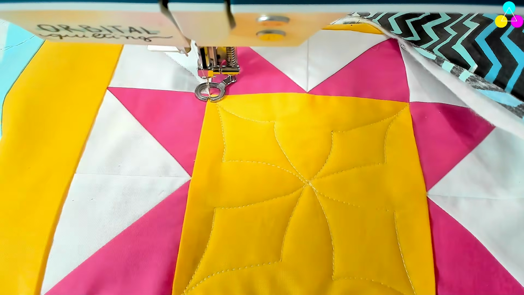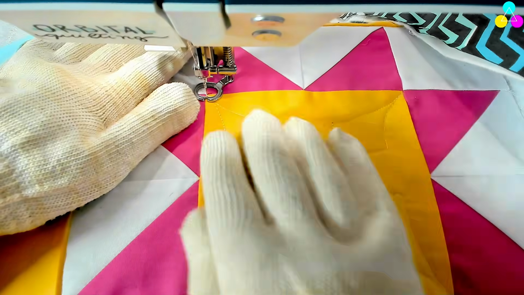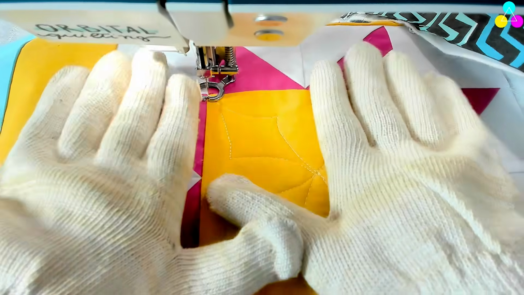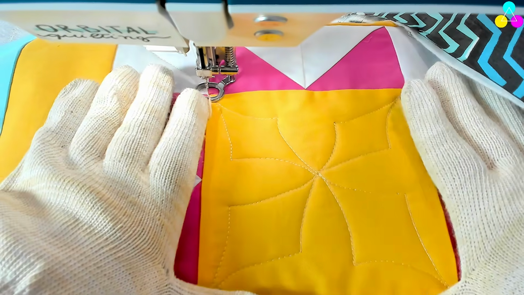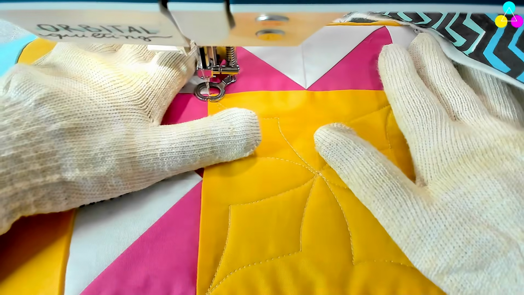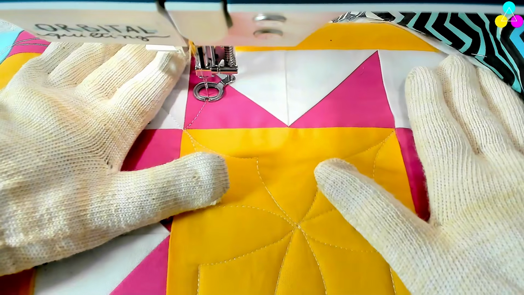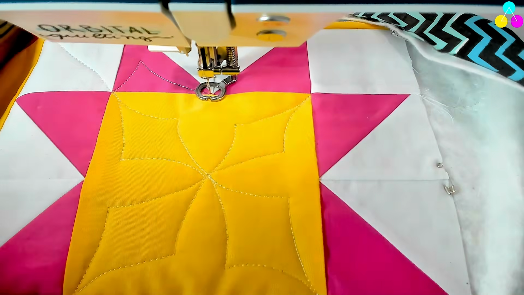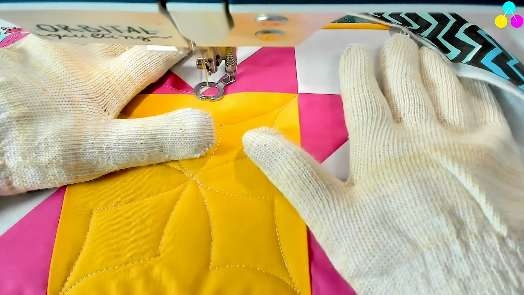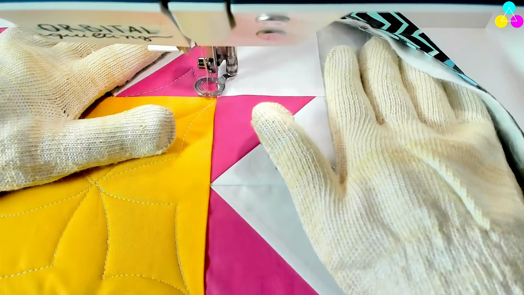So everything is quite small and everything looks very, very good because I was very comfortable quilting this space, much more than I would be quilting this bigger square. Yeah. So now one arc to the center of the triangle and one to the corner. Again to the center and to the corner.